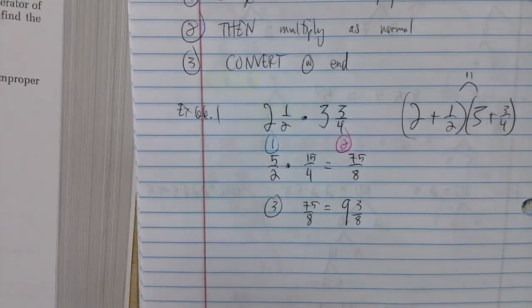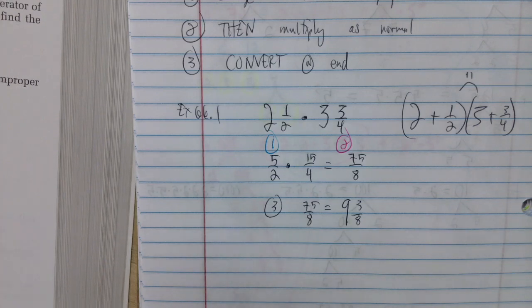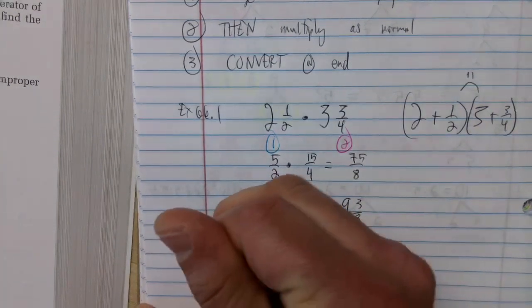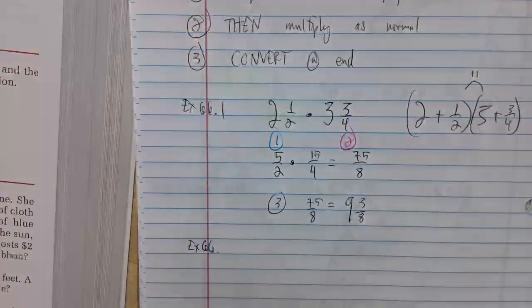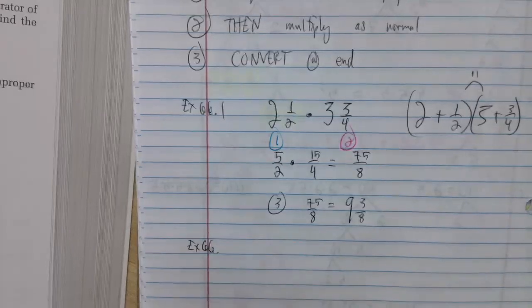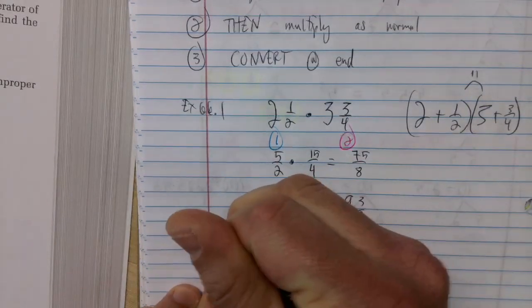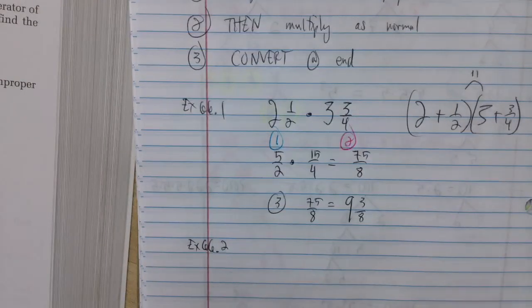Stop. Questions about that example? All right, so let me have you guys try another one based on that before we move on to lesson 67. Ooh, we might already have done 67. We did. So that gives us a little more time. We can slow down a little bit for 66.2.